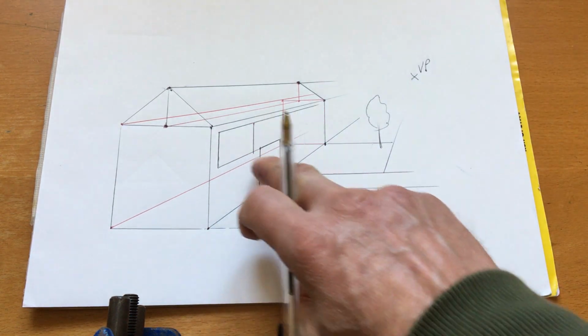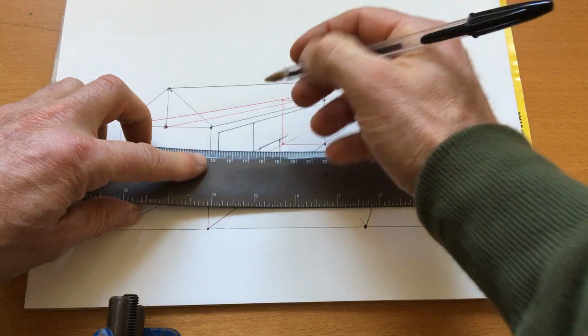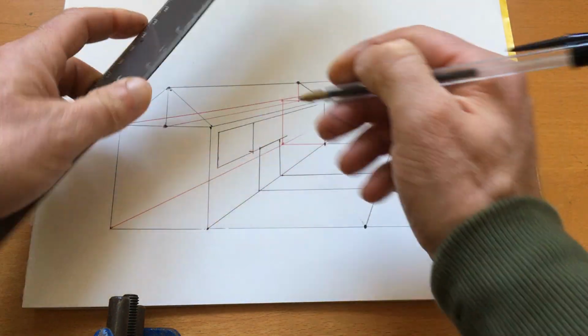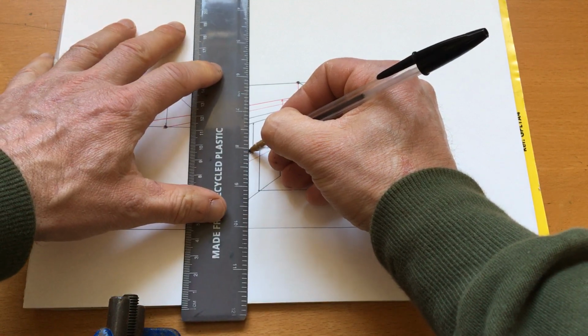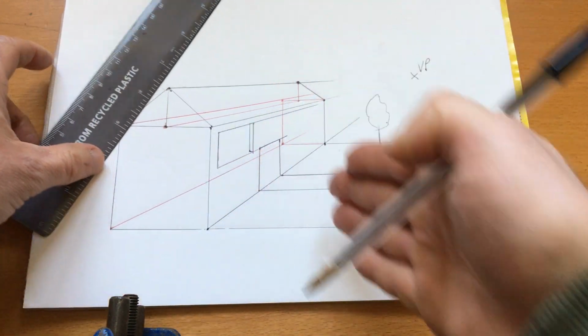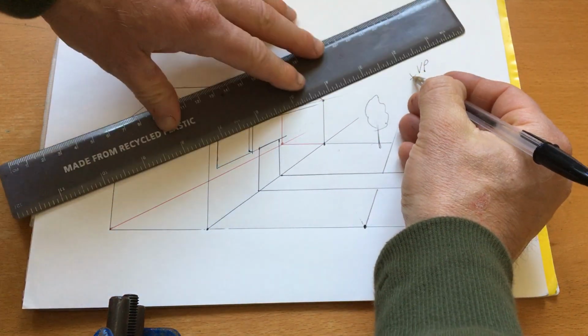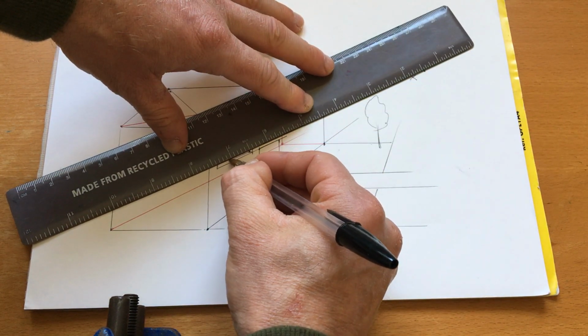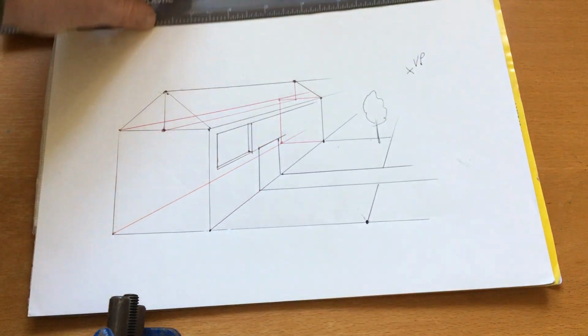If I want to put some detail in, let's say inside the window, I should be able to see the brickwork here. So with a horizontal line, I'll send that vertically upwards. So that's the inside of the window. And then if I use my vanishing point, then it should hit that very, very small corner there. And I can project that line across on the side there.